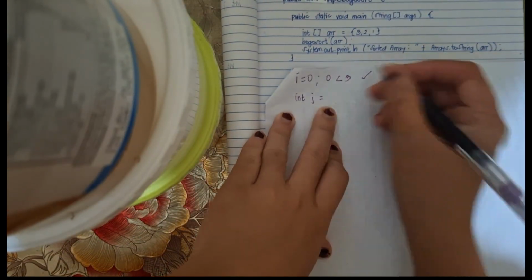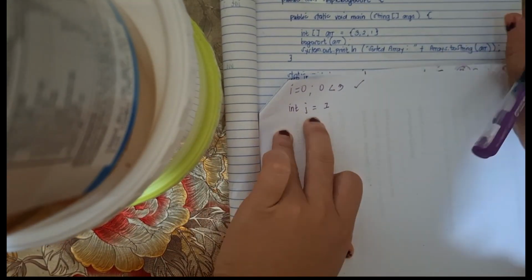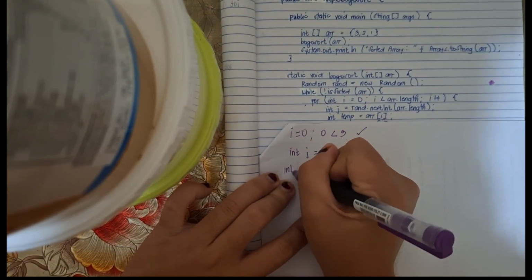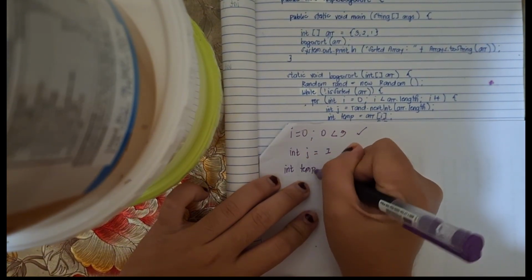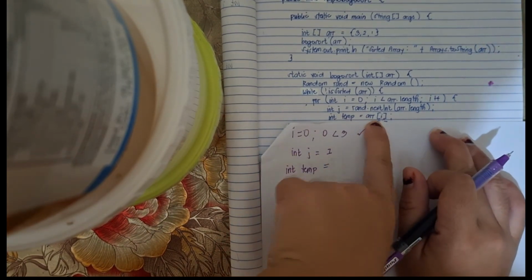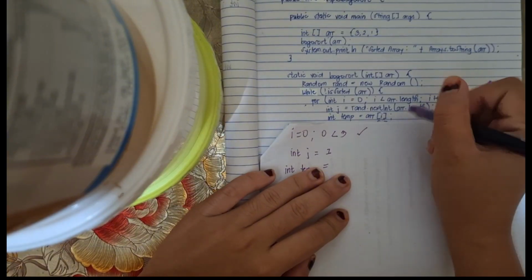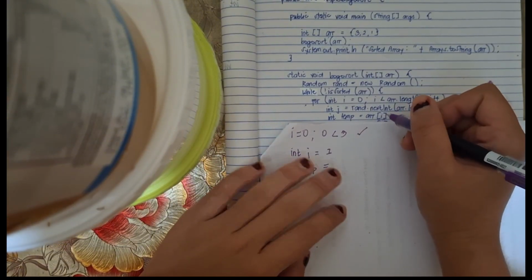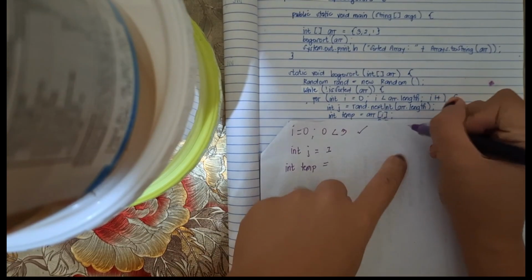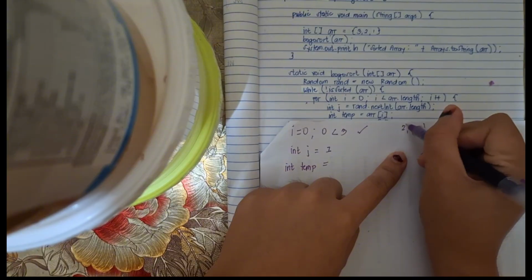Randomly pick, so let's try 1, index 1. So that's our j, the value of j. Then we proceed to int temp. So int temp is equal to the value of array I. Array I is 0 automatically. So at index 0 of the recent array, which is 231, our array 0 is 2.